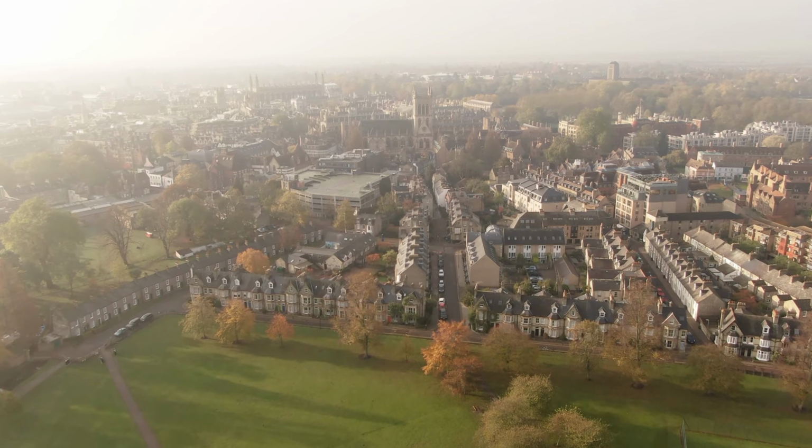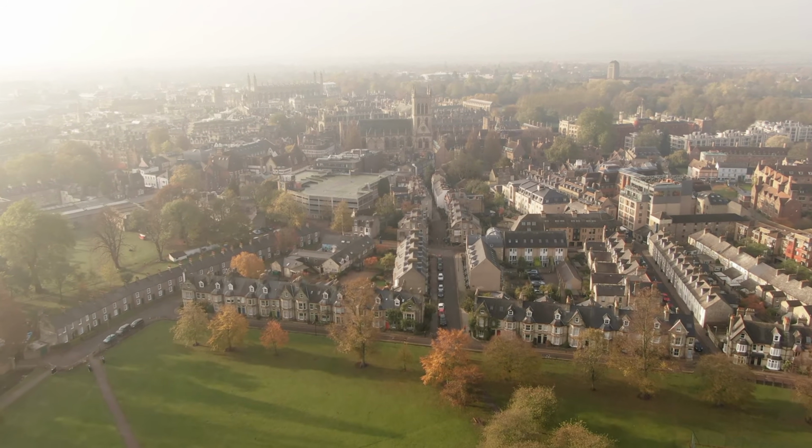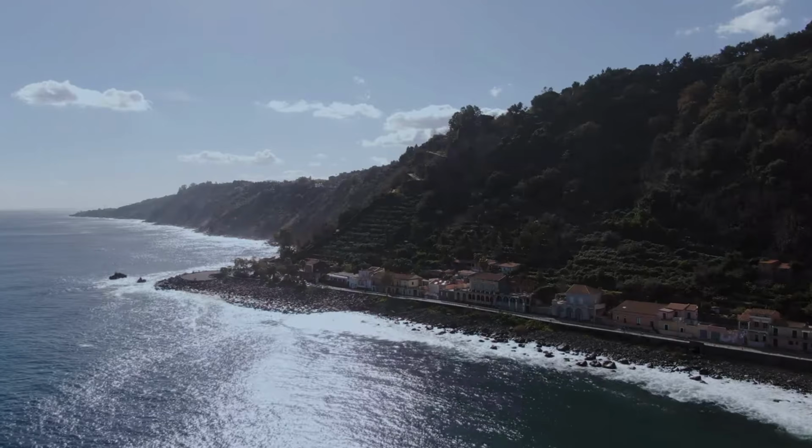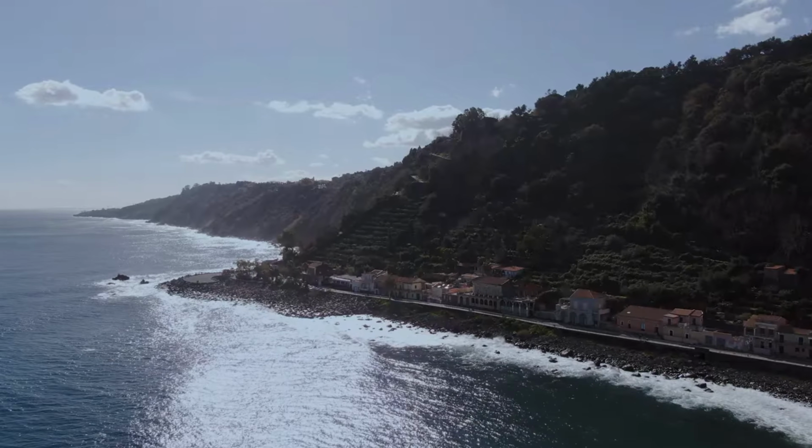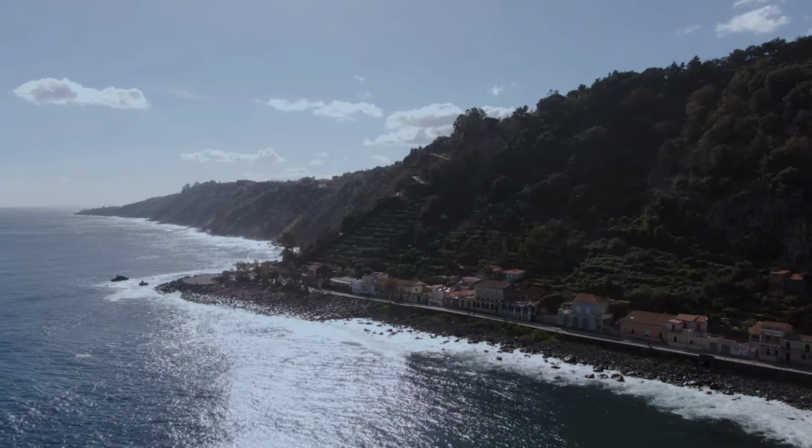The most important factor to consider is the choice of light conditions. The central hours of the sunny day are to be avoided, as the shadows are very harsh and the contrast too strong.